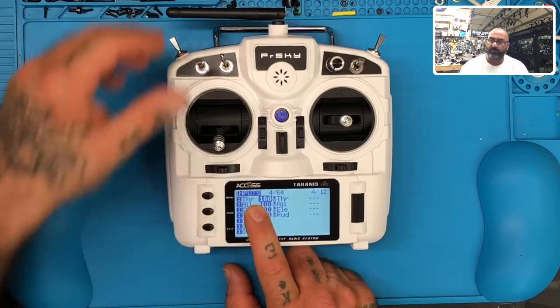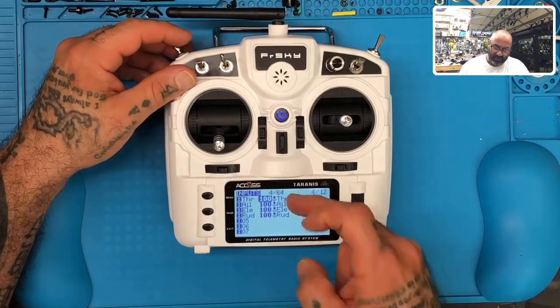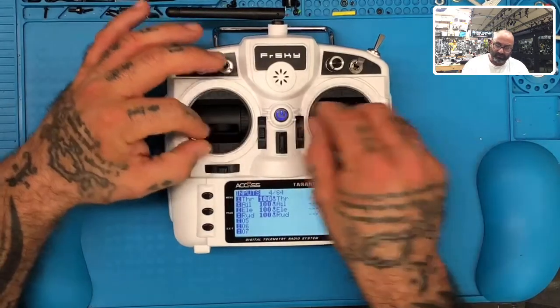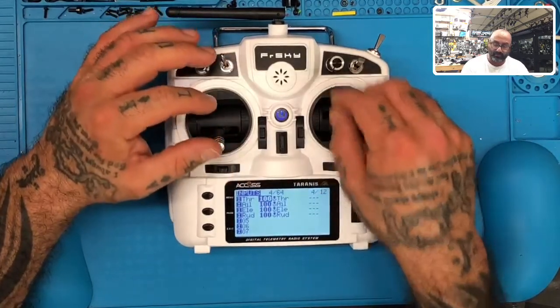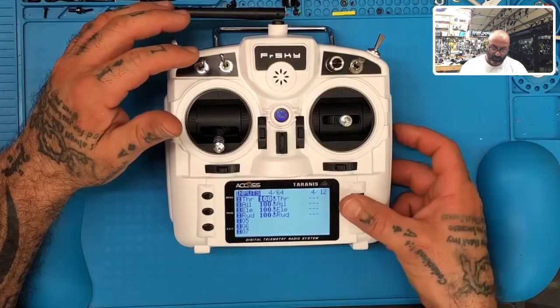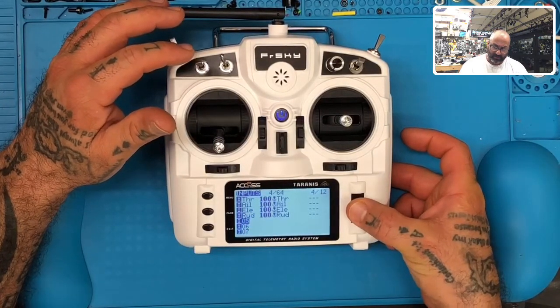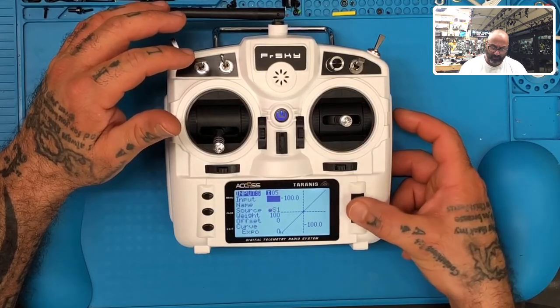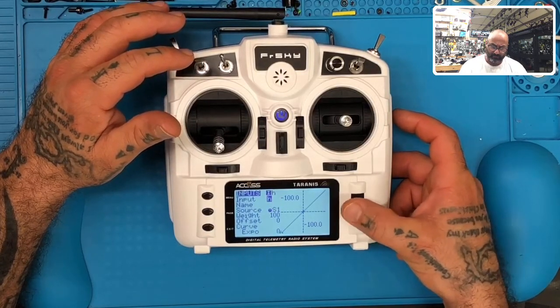Now you see where it says inputs, right? So what we have is 4 inputs automatically reserved. This one's going to be throttle, and these are all basically reserved. Okay, so you've got pitch and roll and so forth. What we want to do is go to number 5. So we're going to scroll down to 5, and we're going to click it, and it's going to ask us for an input name. So we're going to click it and type ARM.